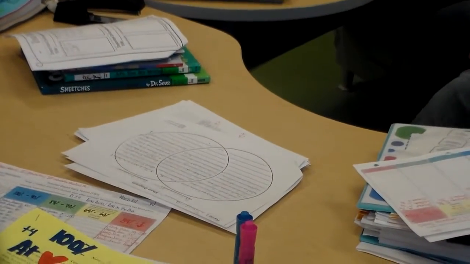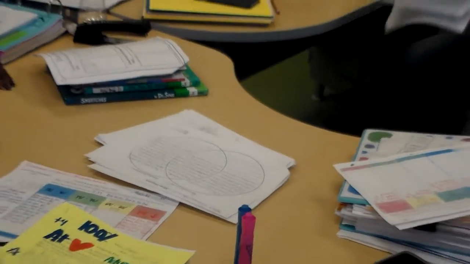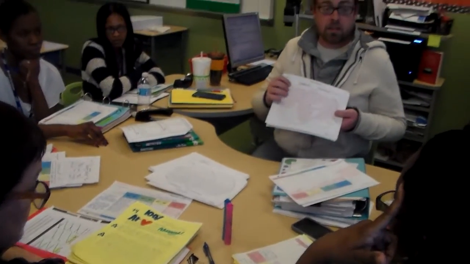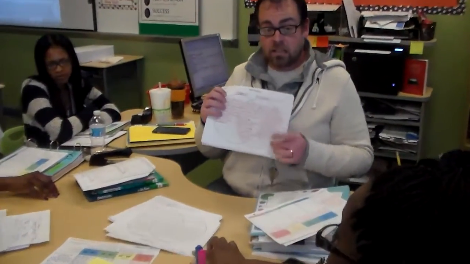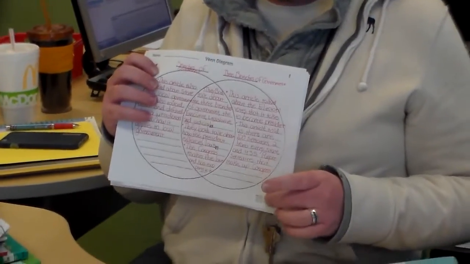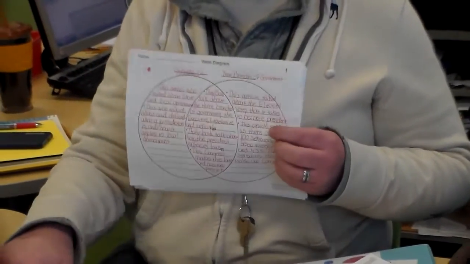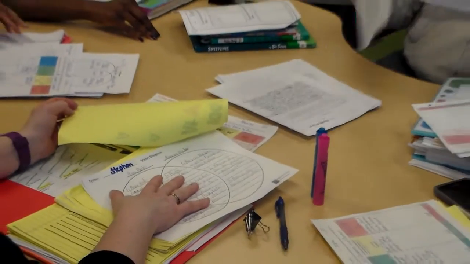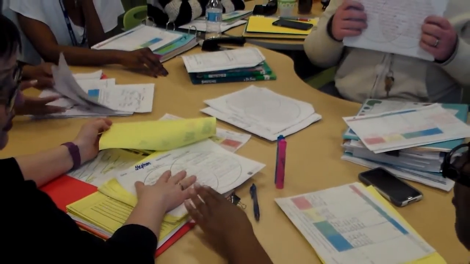So when they did them by themselves, I wanted to see just how well they could grasp it. That's what you did. And we did this together. Next time I'm going to do it individually though. Did you do yours individually? Each student had their own copy. Oh no, they didn't. We just did it together. I did the writing up on the overhead.